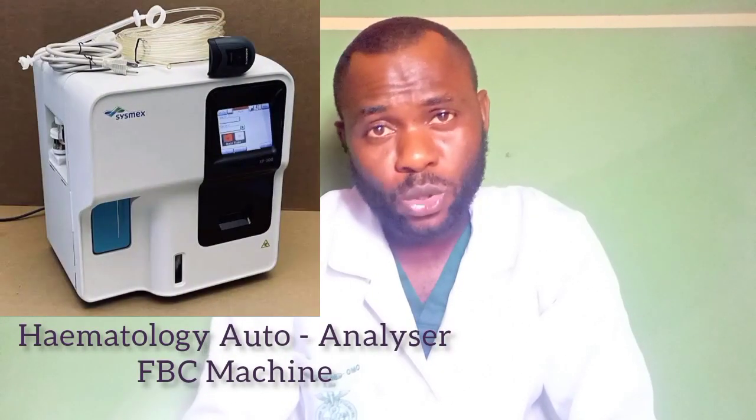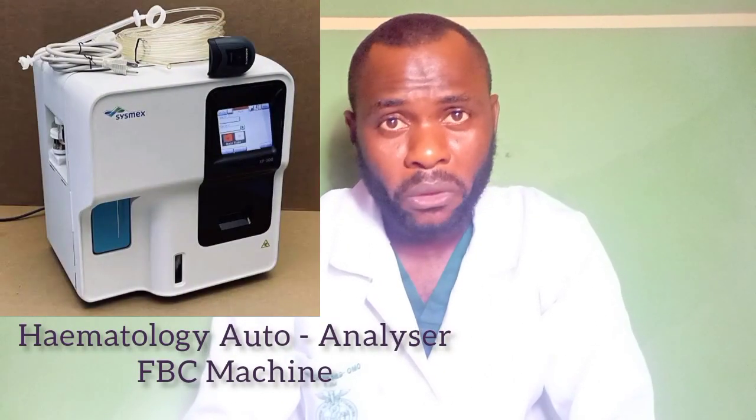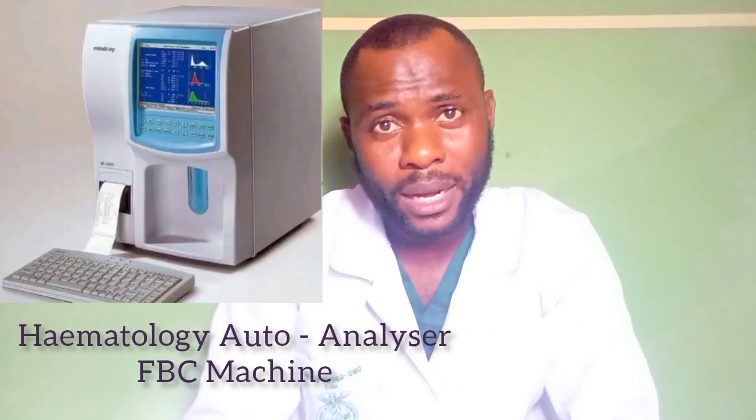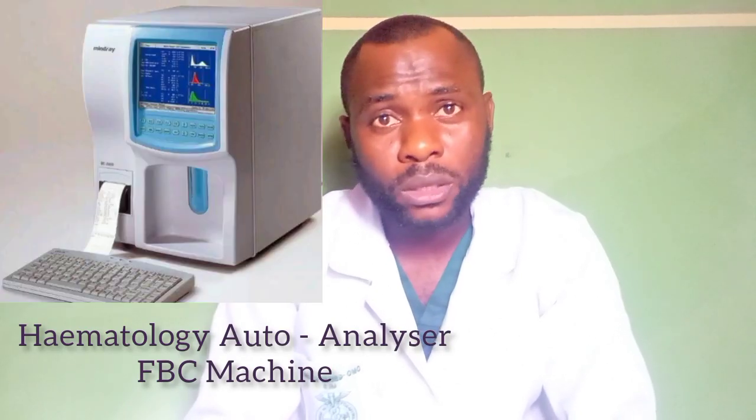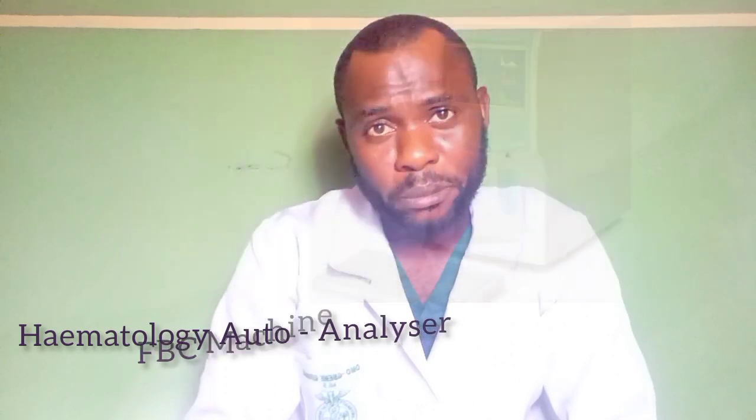So today we are going to be looking at one of the equipment that is used in the medical laboratory science profession by the medical laboratory scientist. That is the Haematology Auto Analyzer or the full blood count auto analyzer, commonly called the full blood count machine.